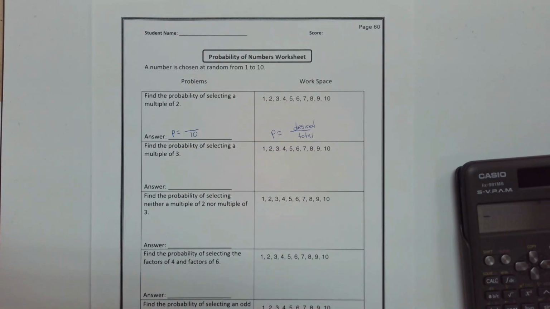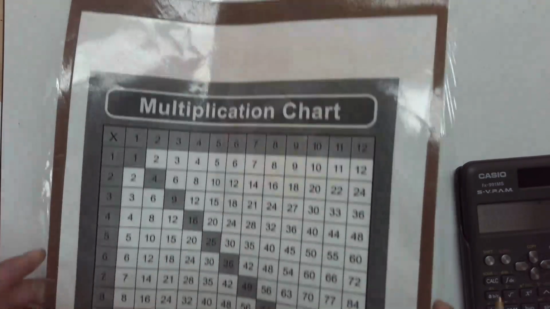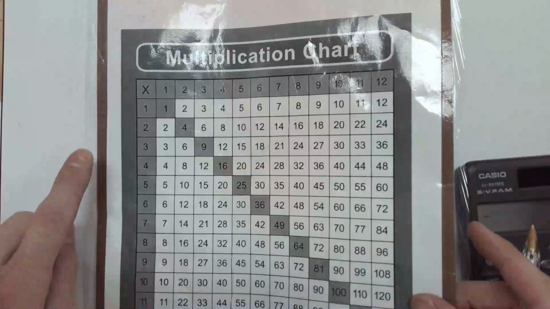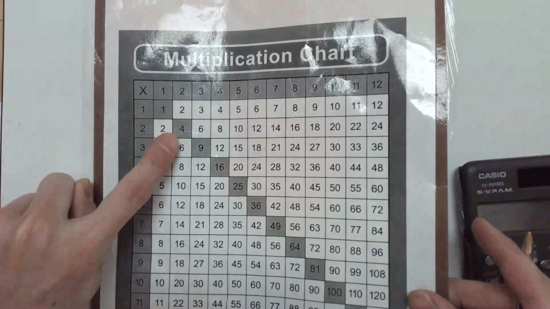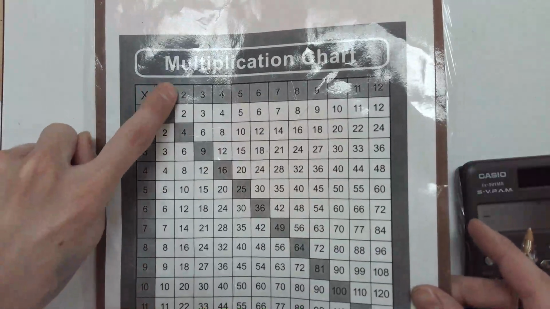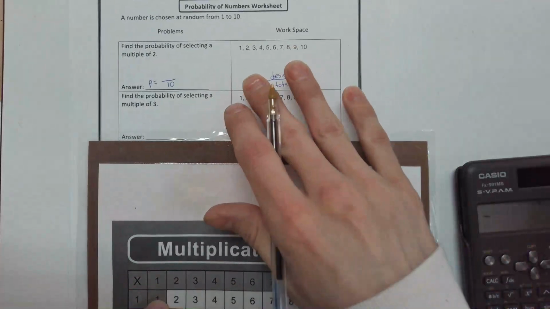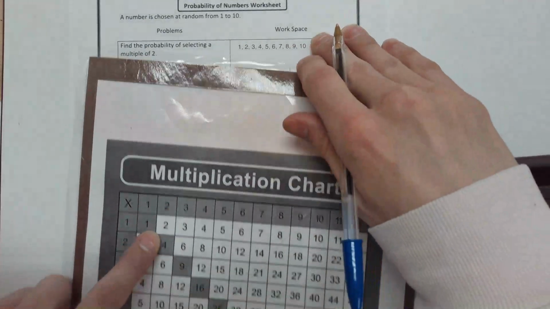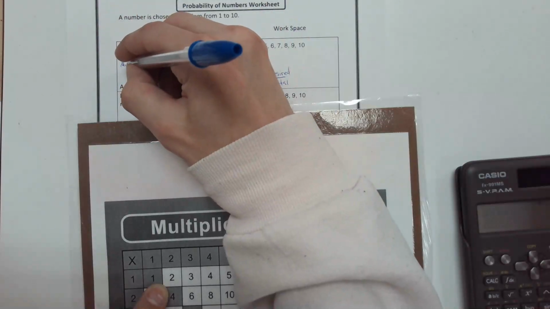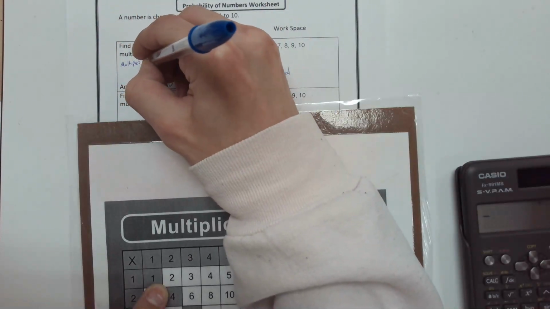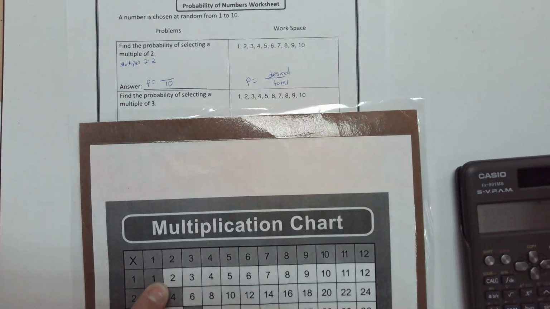And now question number 1 is asking us to find the probability of selecting a multiple of 2. I'm going to show you another cheat sheet. Multiples of 2 are down this column. Multiples of 2. So the first one is 2. We'll say multiples of 2. First one is 2.